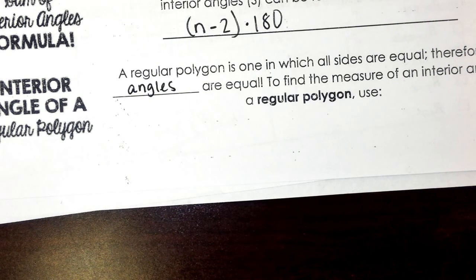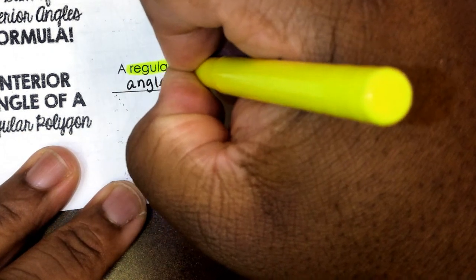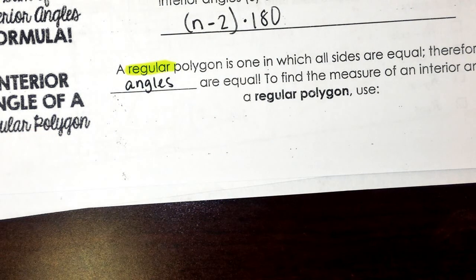To find the measure of each interior angle, I highlighted that word regular last year. Let me highlight it again. Like I said, anytime you hear regular, they're telling you basically equilateral, equiangular polygon.